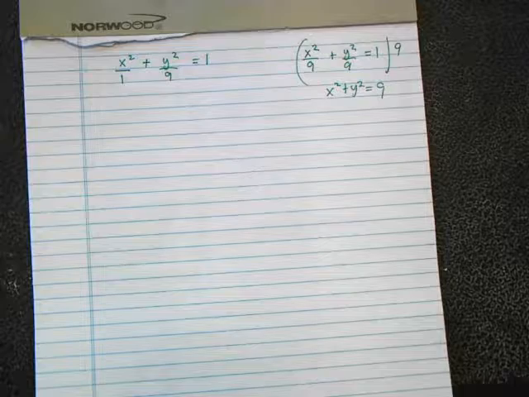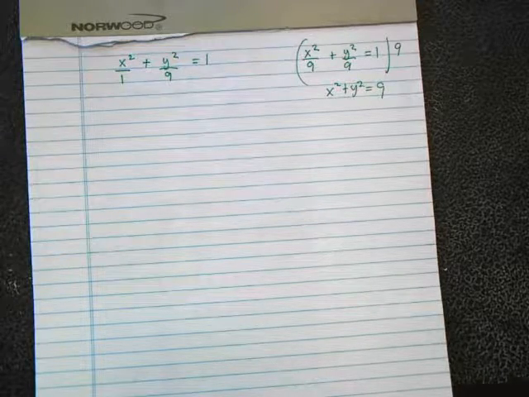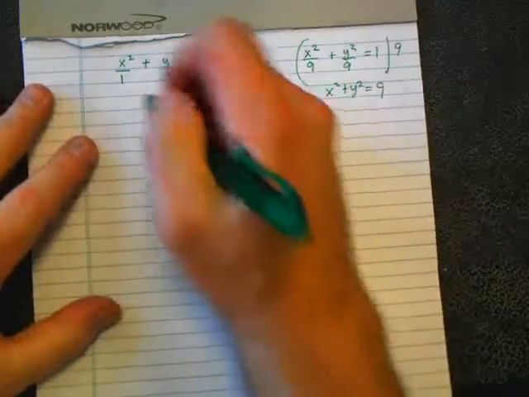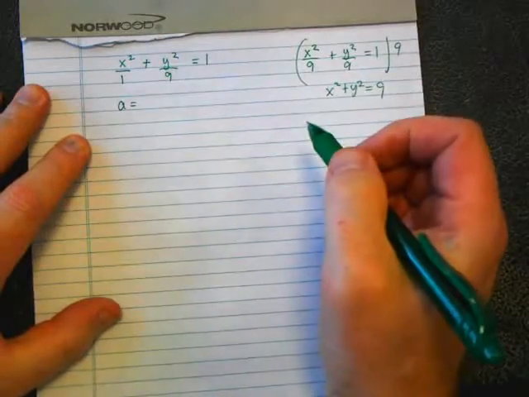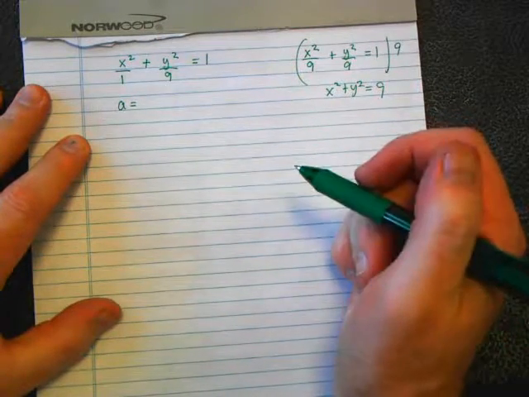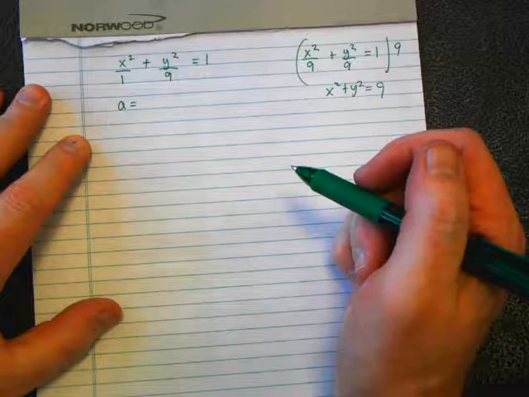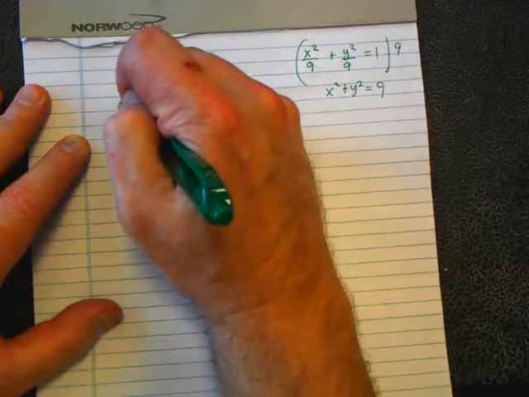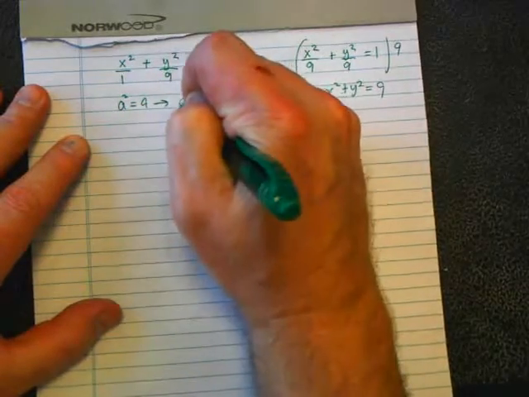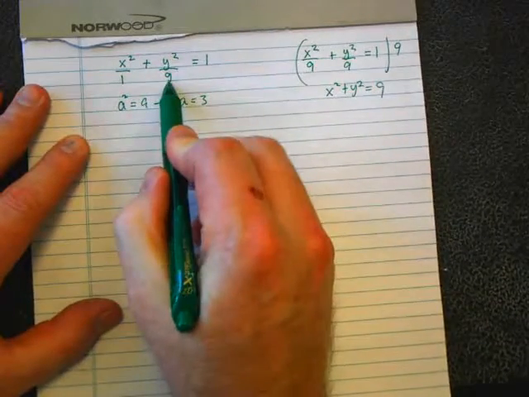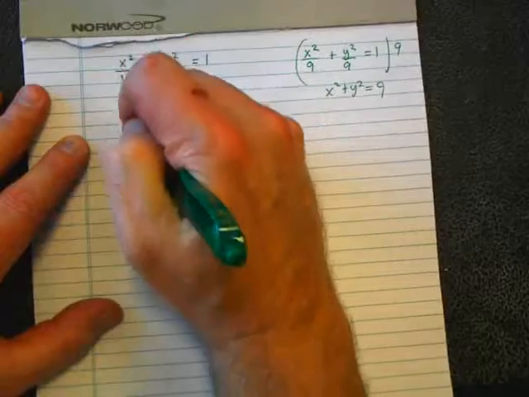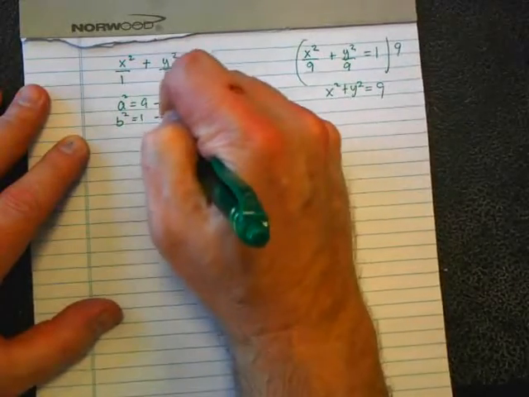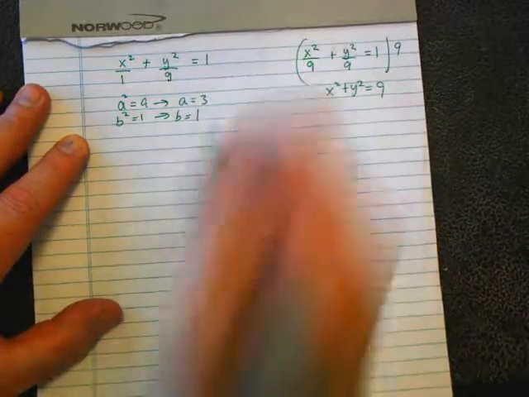Since the bigger number is under the y, that tells us it's tall. So our A is not 9. A squared is 9, which means A is 3. Remember, that's always A squared down on the bottom right there. B squared is 1, which means B is 1.